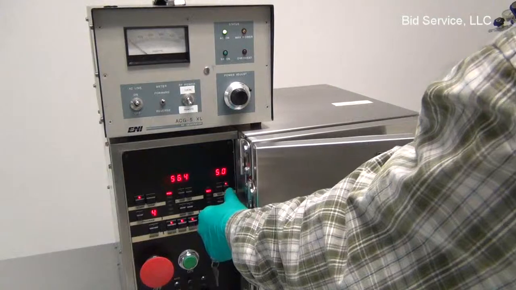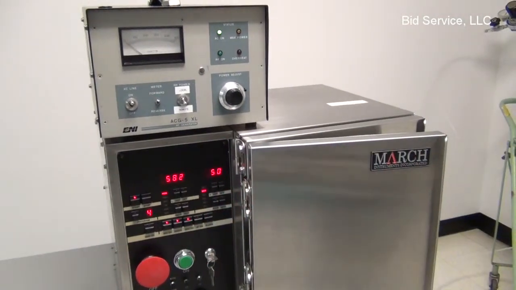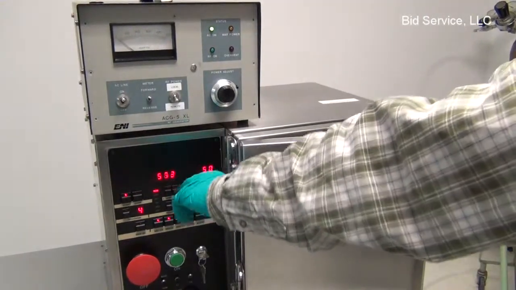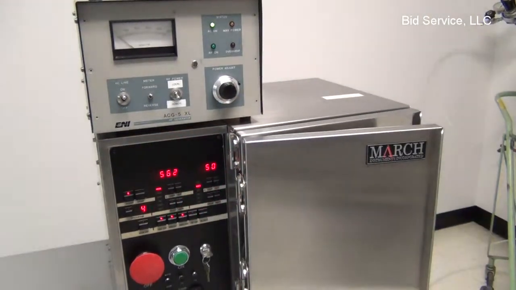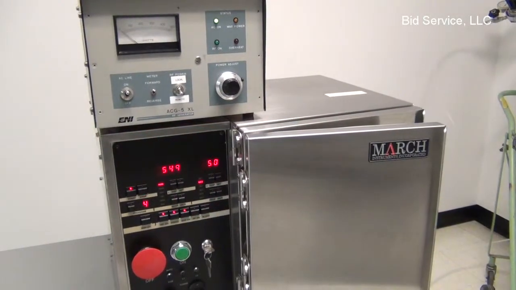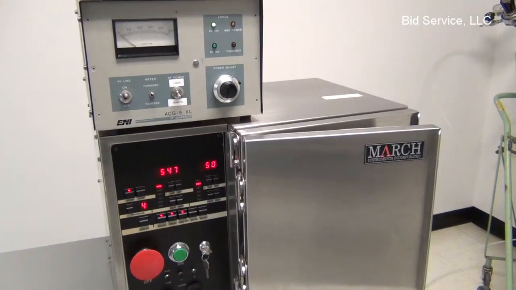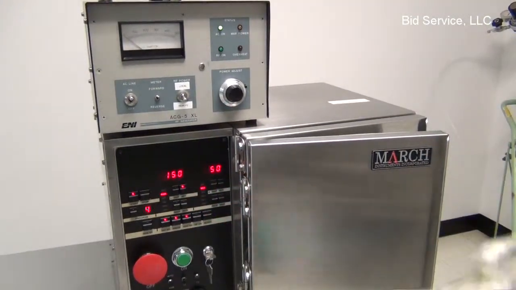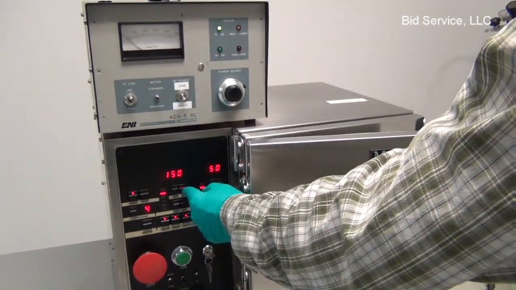I have it set for 50, and we'll see it controlling at 50. So the gas is on. Our pressure, 50% flow through that mass flow controller. The pressure is roughly 550. And then our power is set for 150 watts.